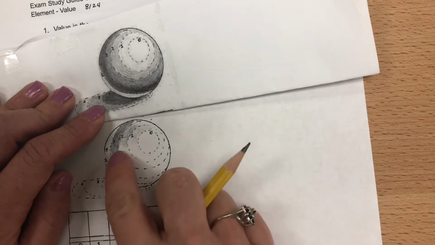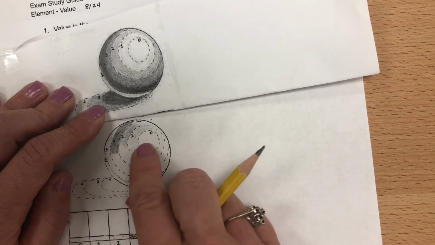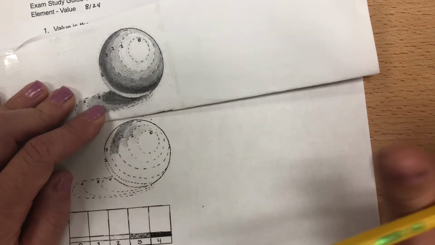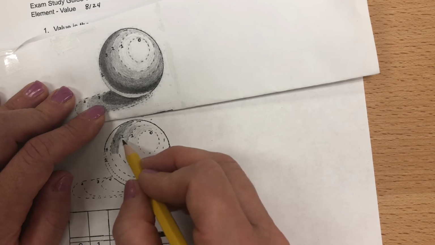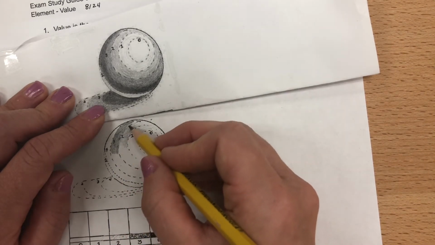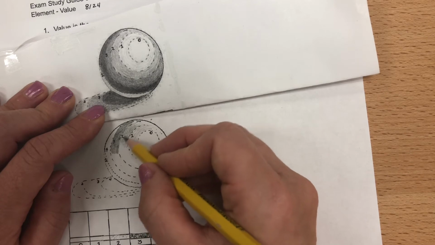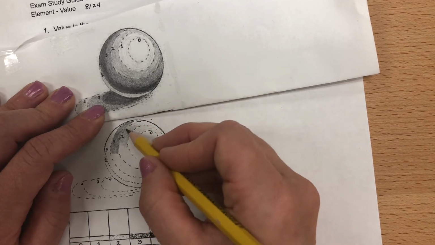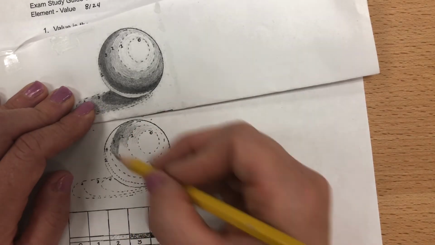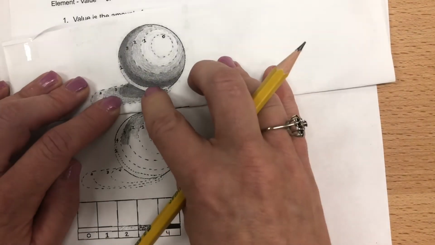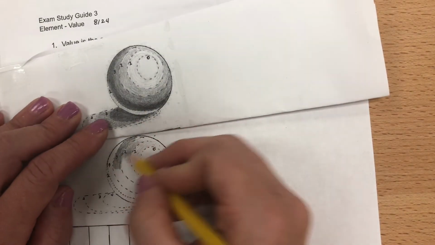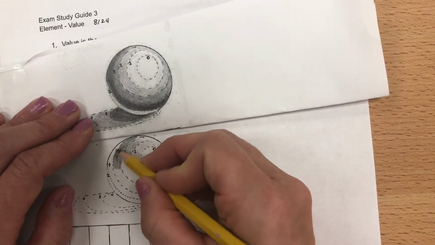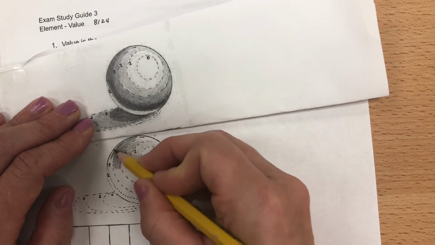Okay, so if you look, question yourself: is this an even distribution of values? Does it jump way too much in one area, or are, say, 2 and 1 too similar? If they are, you can go back and add some in some sections. All right, so 4 is going to be your darkest area. That should be the extreme dark. It cannot get as dark as that, unfortunately. We just don't have the pencils for that. But there is a lot you can do with just a regular number 2 pencil.